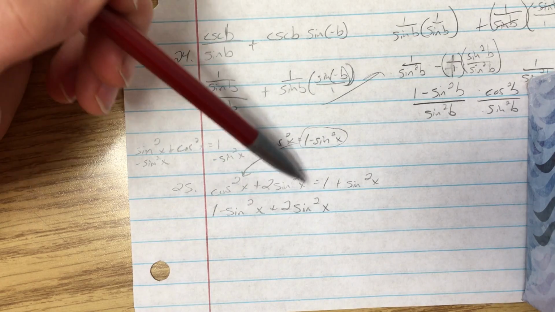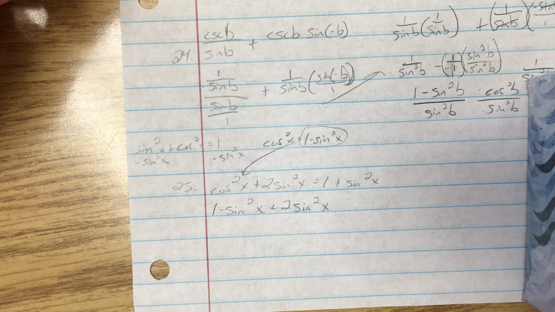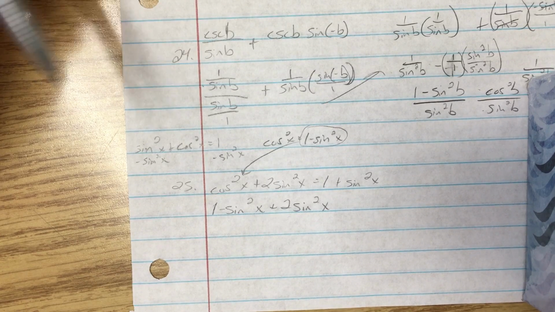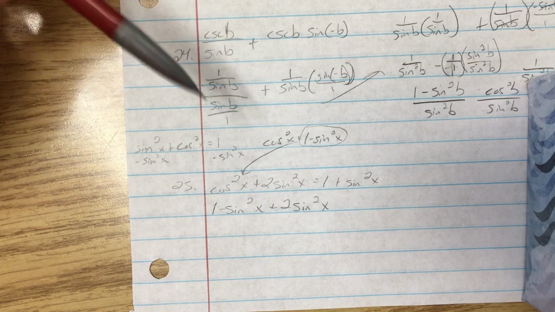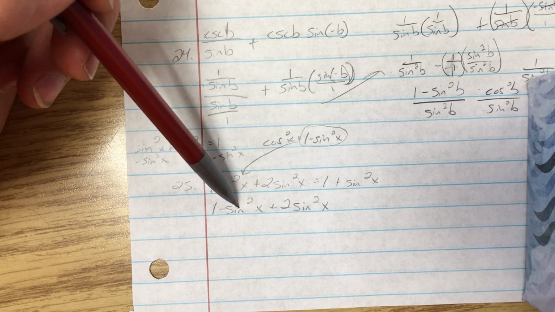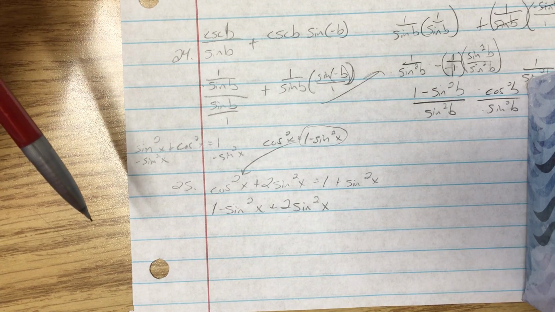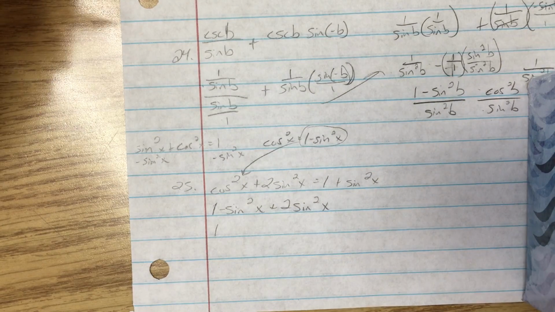Remember, I'm trying to make this side look like this side. Well, where do we go from here? Can you see it? If you notice, we have like terms right here. We have a sine squared, we have a sine squared, so I can combine those together. The 1 can't do anything, I just leave it there.